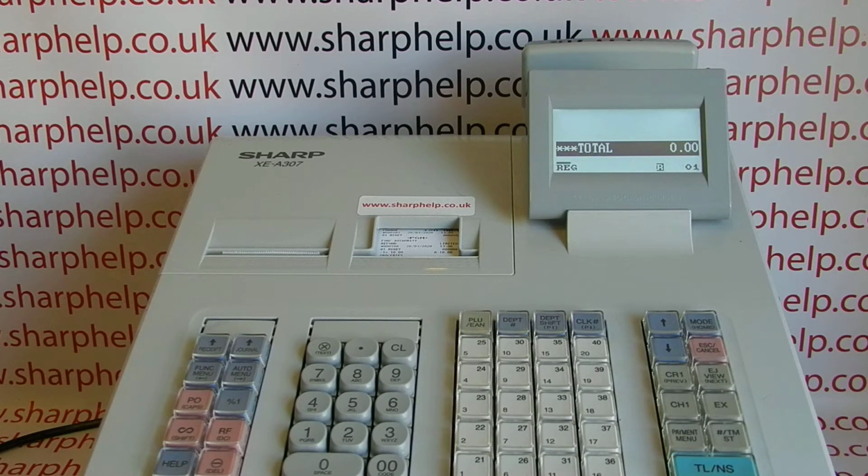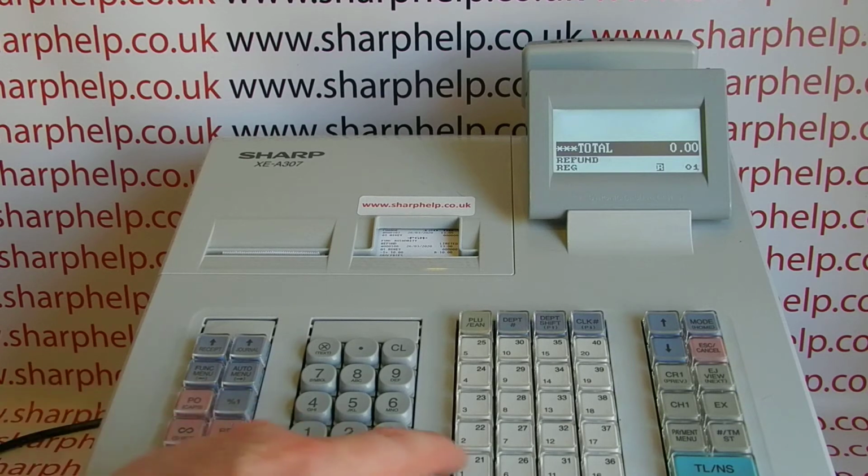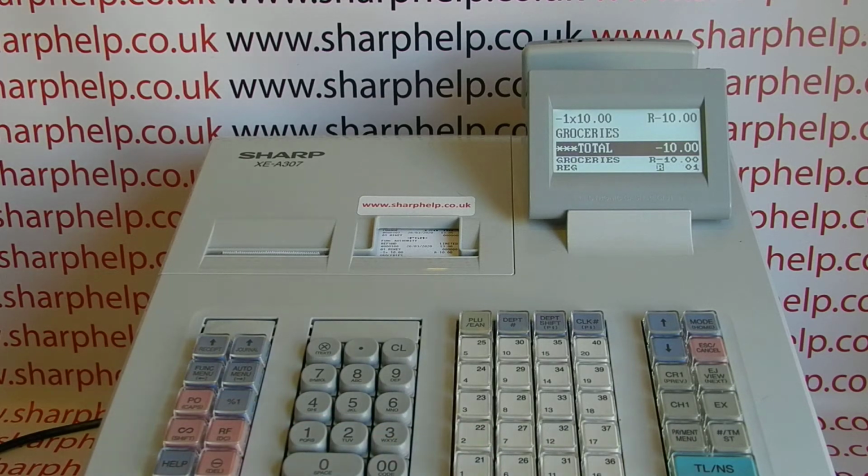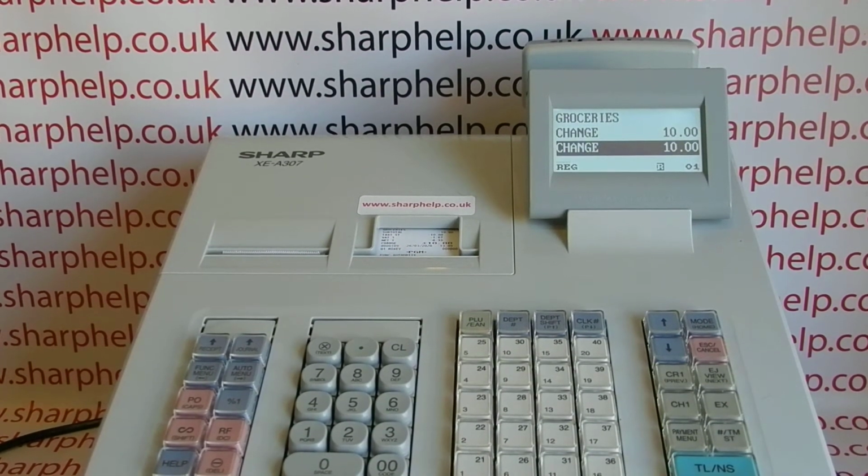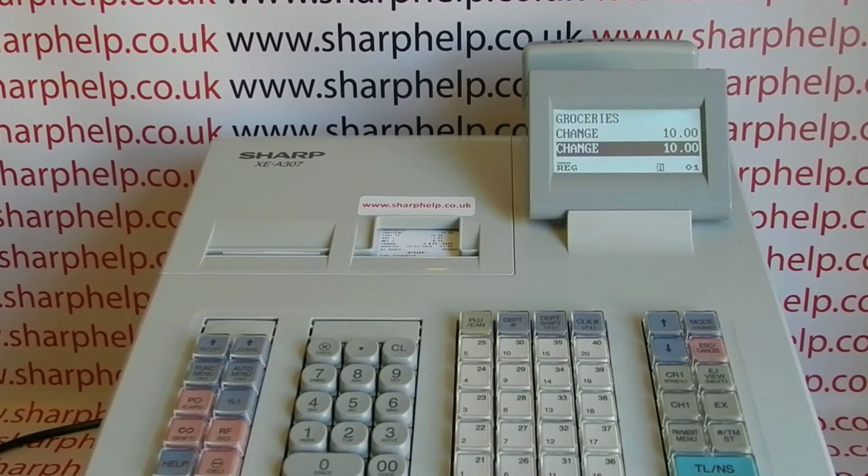The first thing to be aware of is there's a couple of different ways of putting a refund through. So unless the machine's been specifically programmed, you can actually just ring for a refund as standard in the reg mode. You can do that in a number of ways. You can type in an amount of money and then hit RF and then assign that to a department, cash the sale off, and that's a £10 refund has just been put through the groceries department.